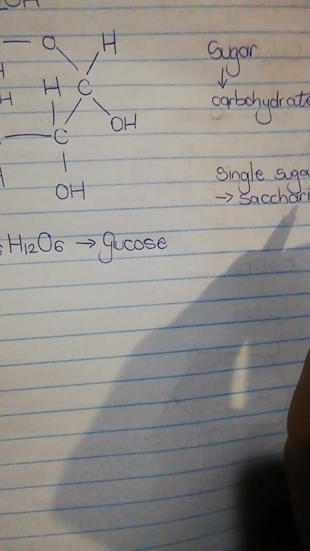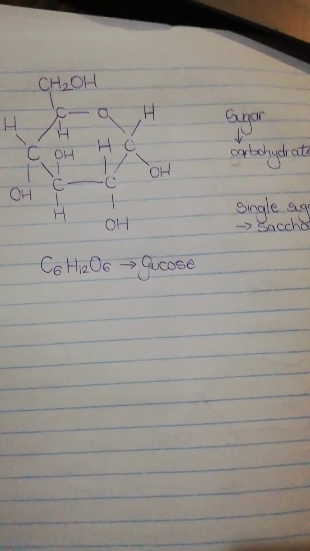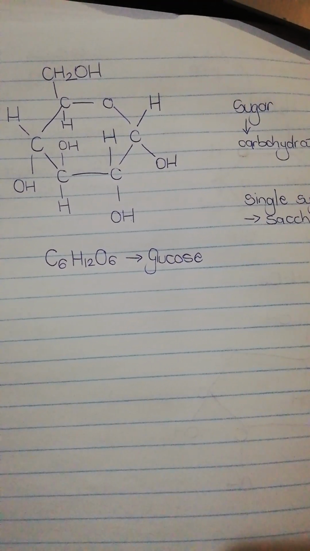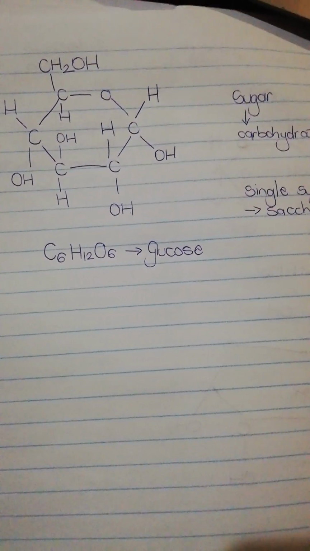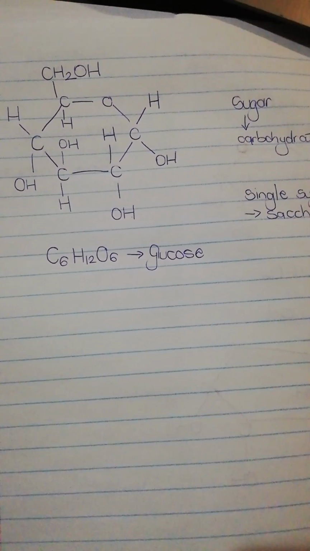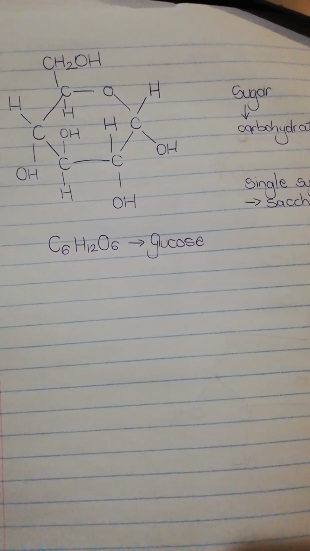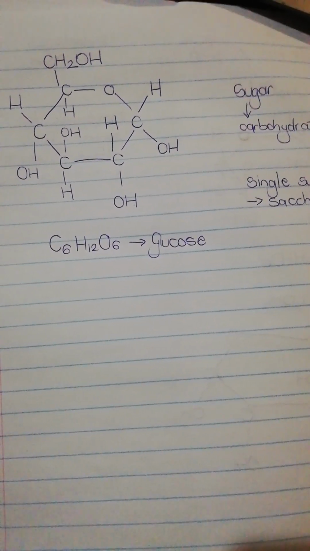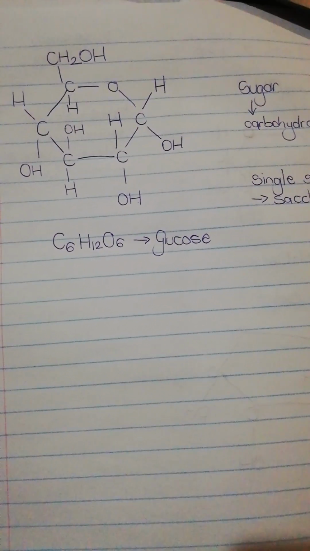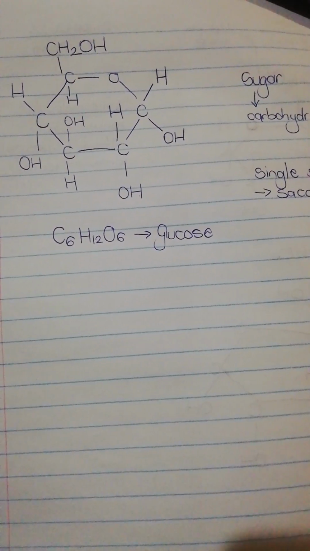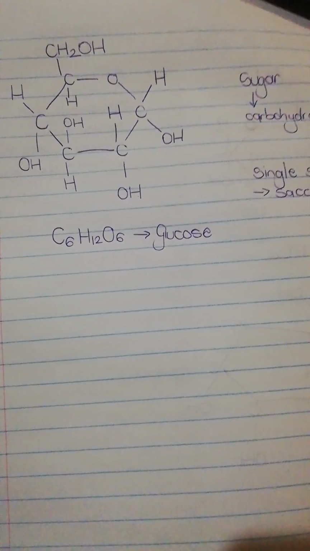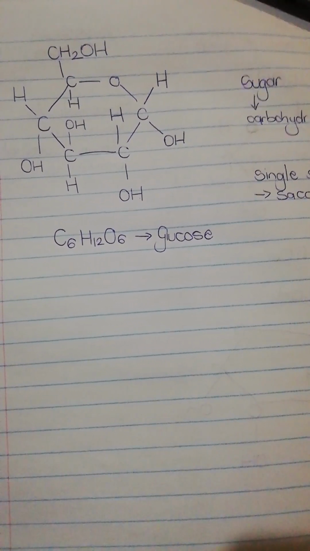Probably don't know if I'm pronouncing that right. But then, this doesn't exist on its own, right? Because we know that every time we digest something in our digestive tract, we have sugars being broken down to this most simple, soluble compound, which is then absorbed into the bloodstream, and hence in turn provides us with energy, because that's what glucose is for.